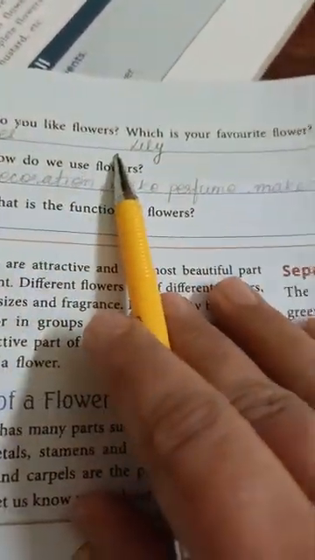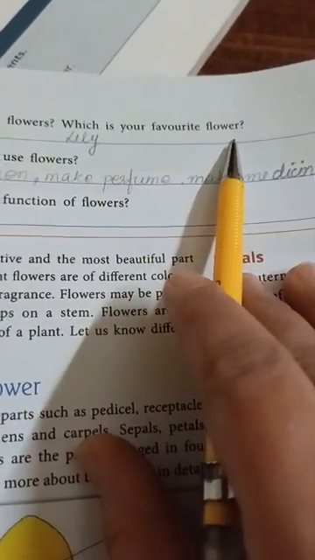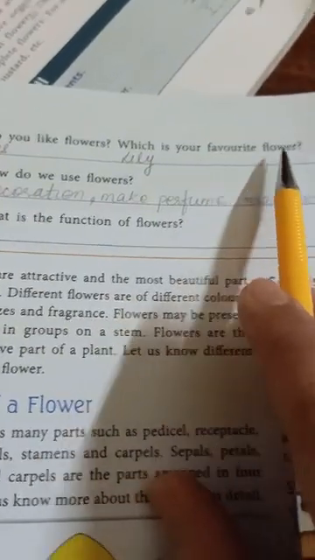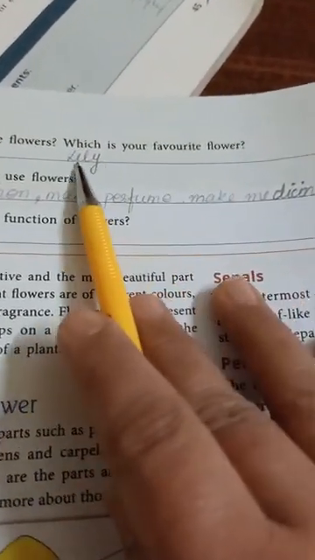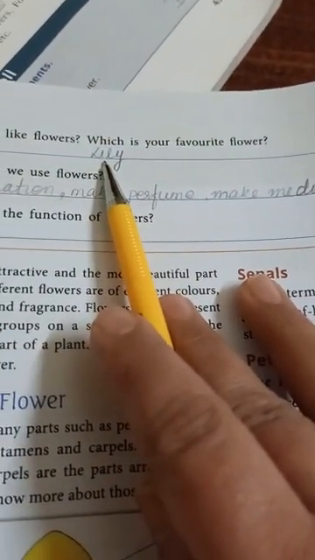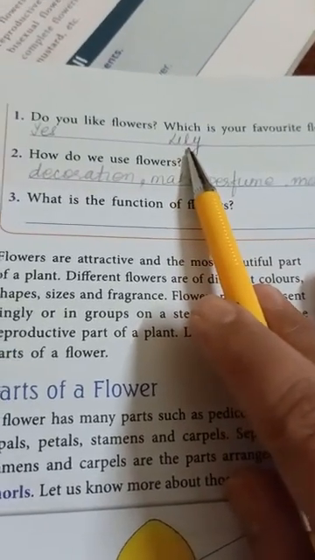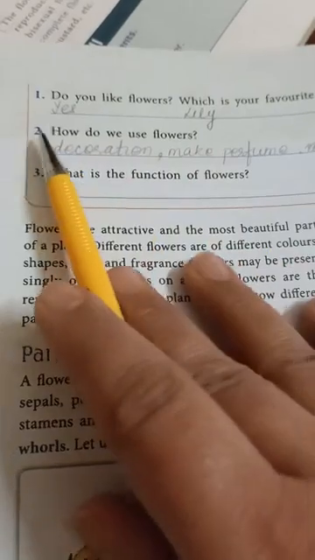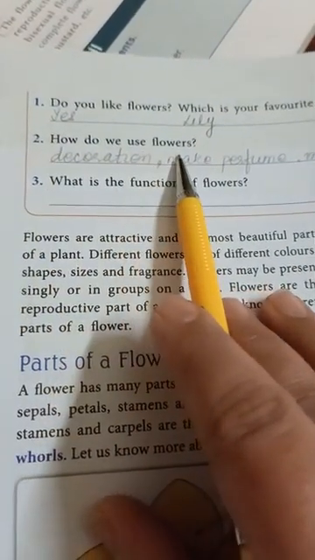Do you like flowers? Which is your favorite flower? Yes, of course we all like flowers. My favorite flower is lily, so I have written lily over here, but you have to write down the name of your favorite flower. Now, how do we use flowers?